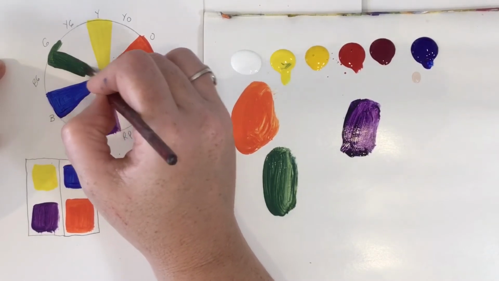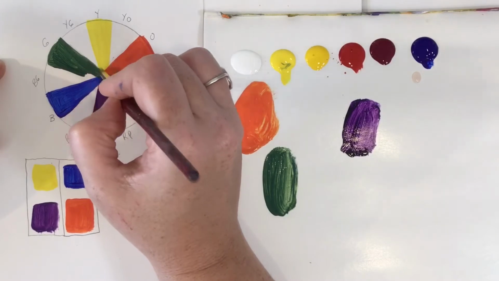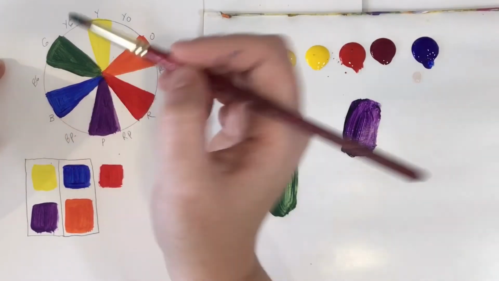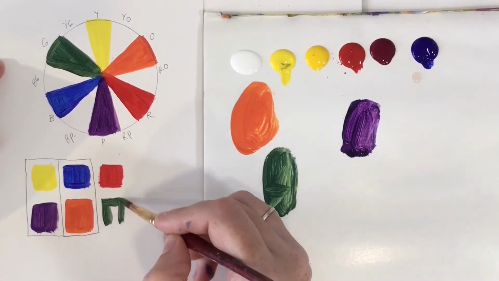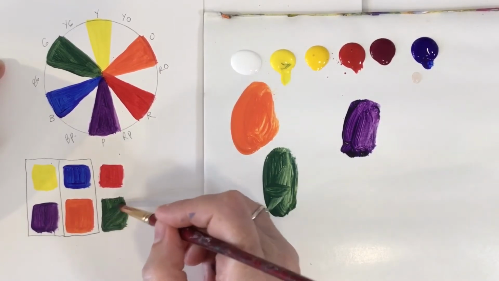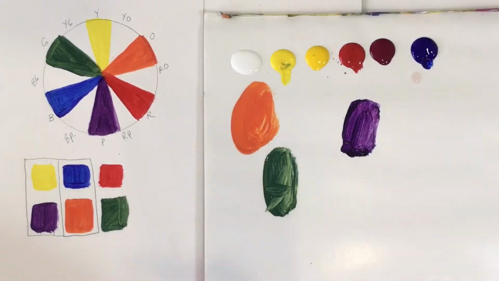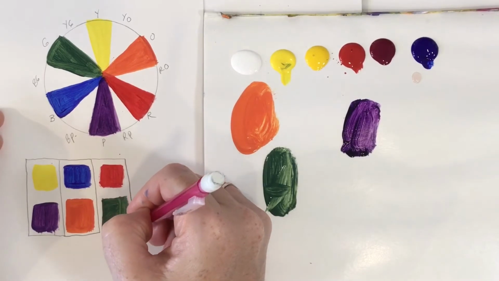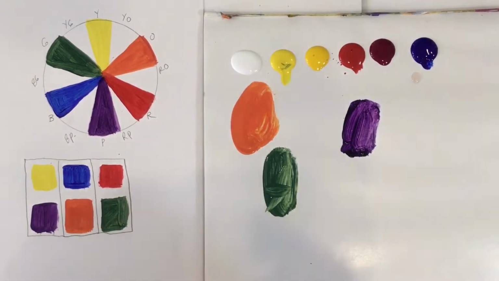Green right there in the middle of yellow and blue. And we're going to put that with the red. And so you're starting to develop your complementary combinations. Colors that are across from each other on the color wheel.